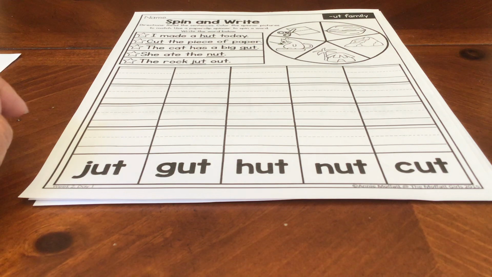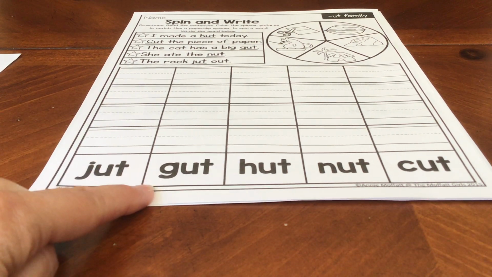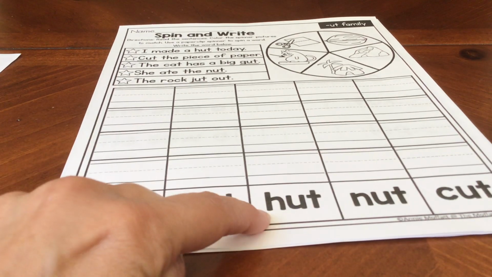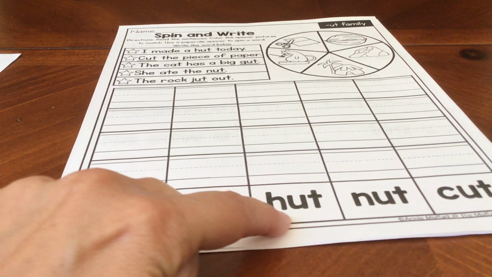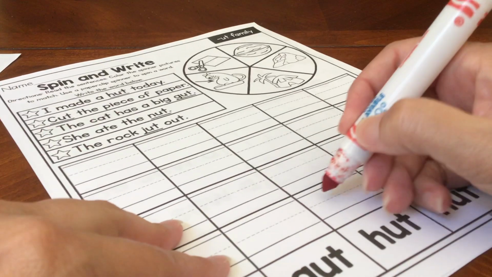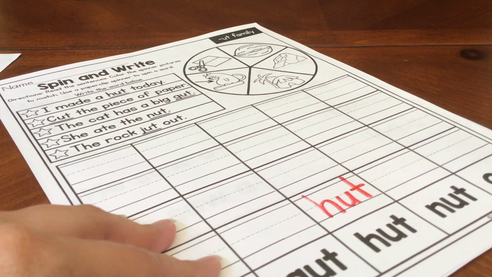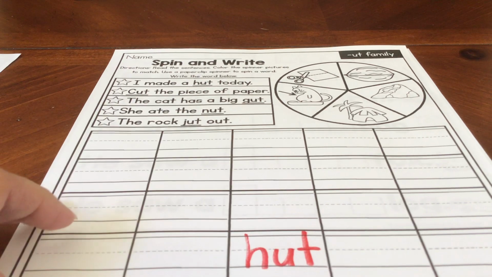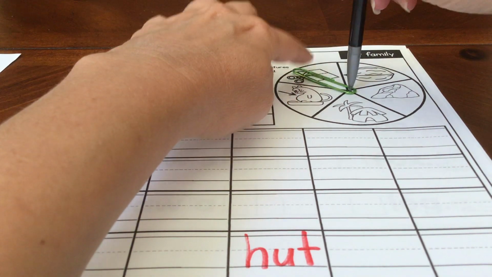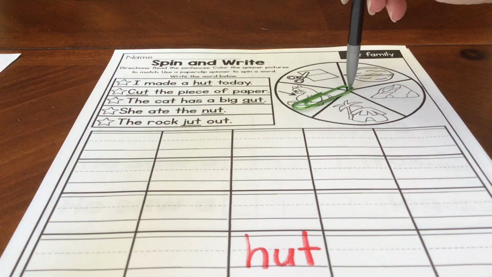Hut starts with an H, so this can't be it. Here it is. Hut. So I'm going to write it. Hut. And you would do the same thing again. Put down something to spin. Spin it.